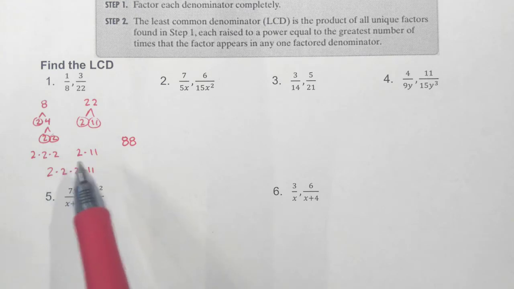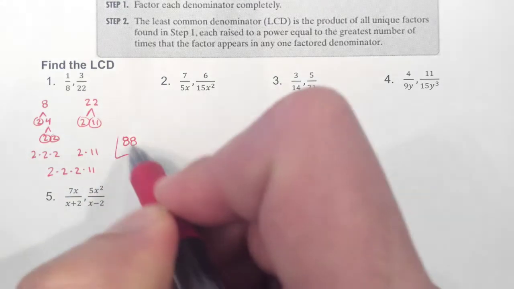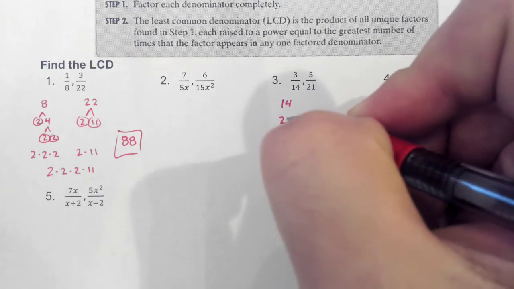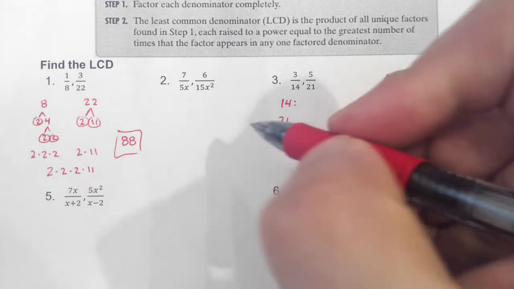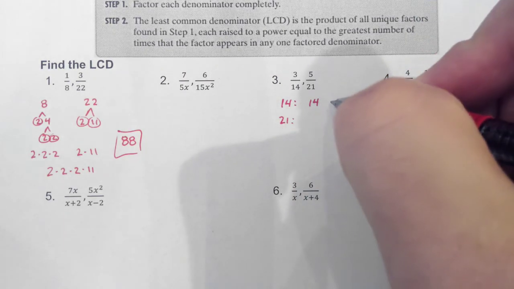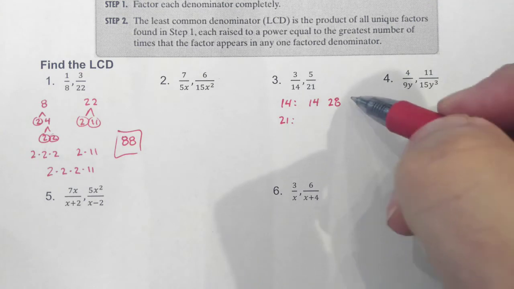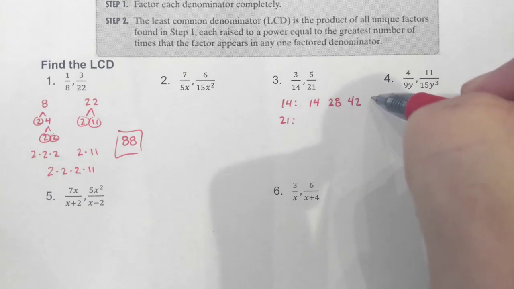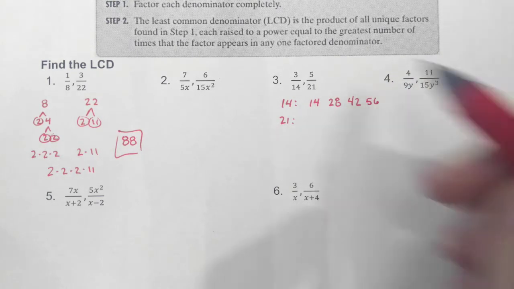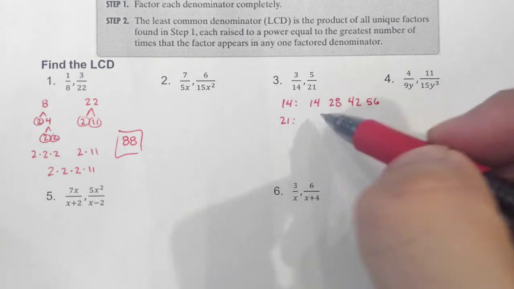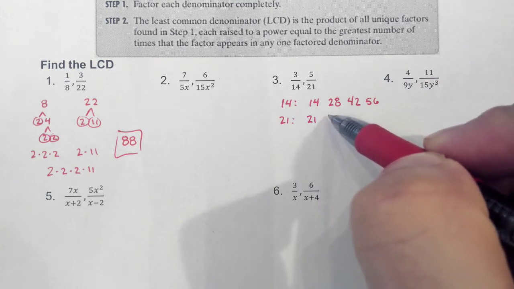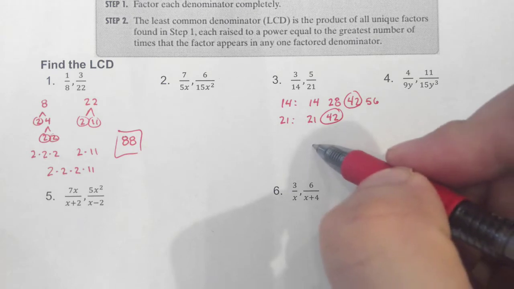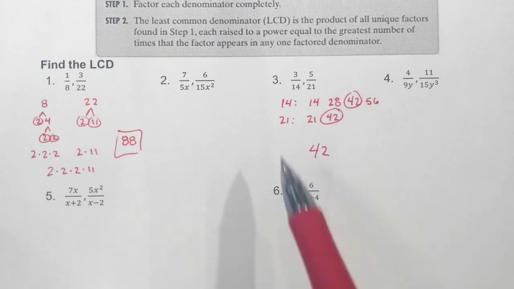So that's the way to do it with factor trees. That way is okay. I don't usually like to do it that way, but 88 would be the common denominator. I'll show you the way I like better on number 3. What I would do is by inspection. So you just say, what are the multiples of 14? 14 times 1, 14 times 2 is 28, 14 times 3 is 42, and 14 times 4 is 56. Then you'll see if 21 makes anything that matches. 21 times 2 is 42. And right there I can stop. I see 42 is in both of those lists, so 42 would be the common denominator. So that's what you have to do.